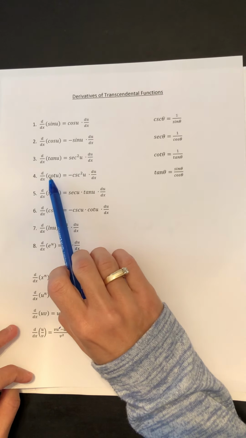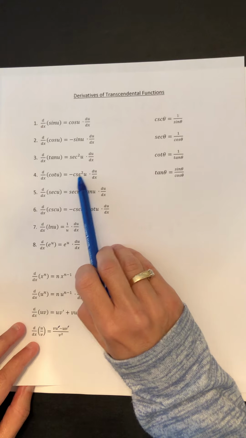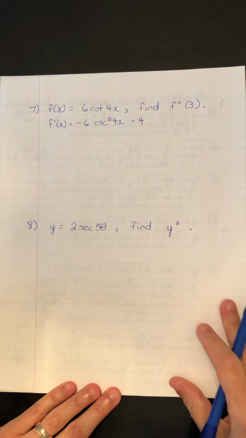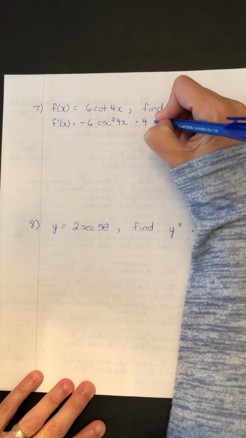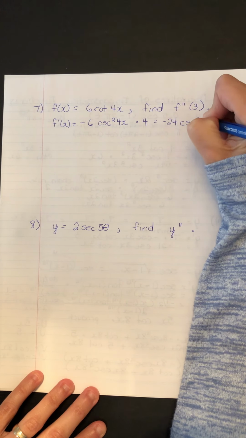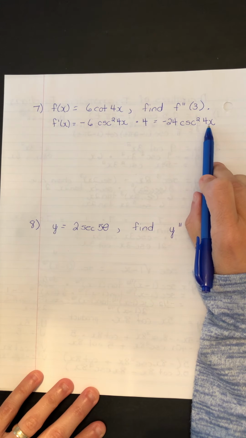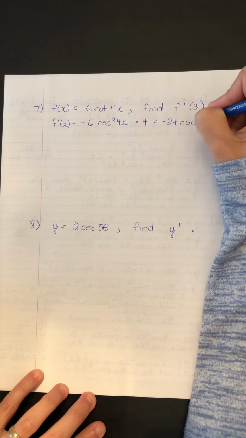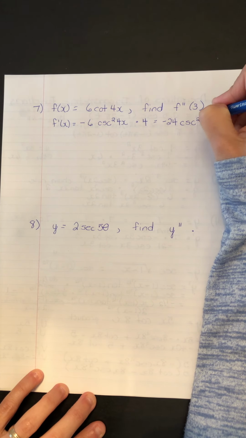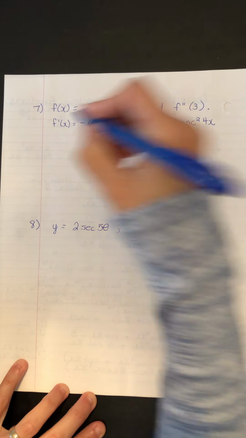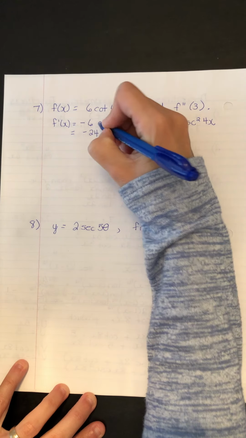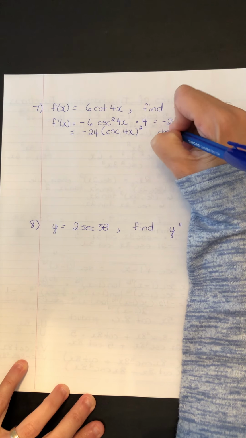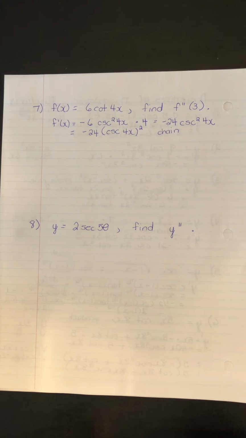You can keep going back and forth. We had cotangent 4x, negative cosecant squared 4x times 4. So this is now negative 24 cosecant squared 4x, and that is just our first derivative, and we're going to be taking its derivative in order to find f double prime. Now, look, this function means chain rule, because it is the same as this, negative 24 times the cosecant of 4x all squared. Written that way, you can see we're going to need the chain rule in order to differentiate this.